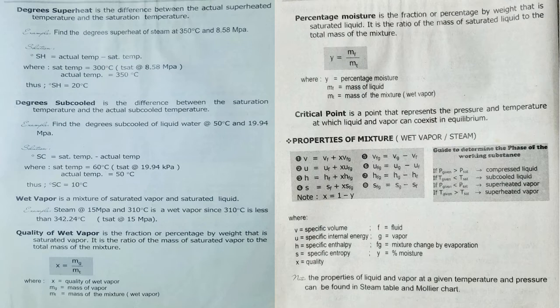Guide to determine the phase of the working substance. Ito ang guide nyo ha: if the pressure given is greater than the saturation pressure, or Psat, that is compressed liquid. If the temperature given is less than your Tsat or saturation temperature, that is subcooled liquid. Kapag ang pressure given naman is less than the Psat, superheated vapor. And kapag ang temperature naman is greater than the Tsat, superheated vapor.